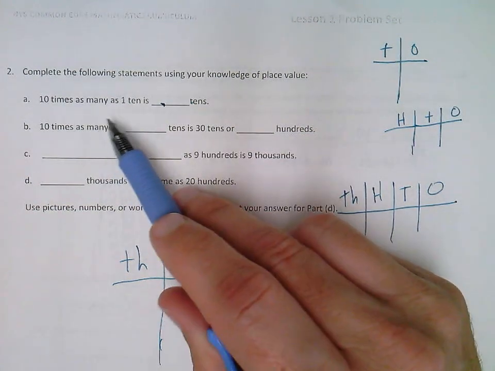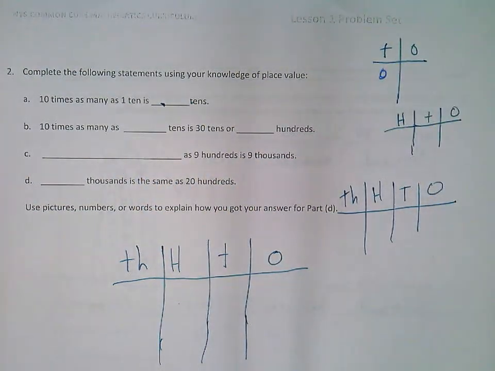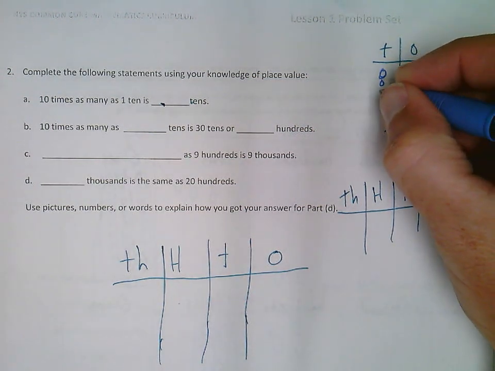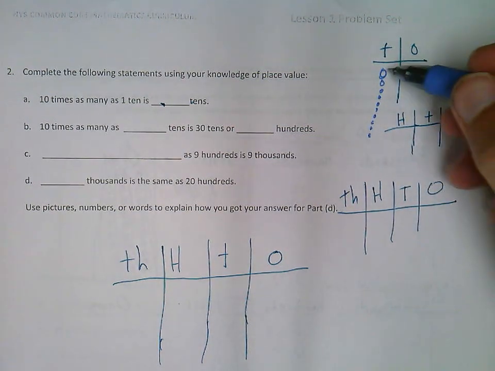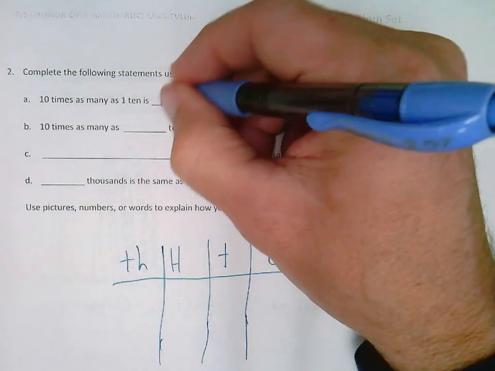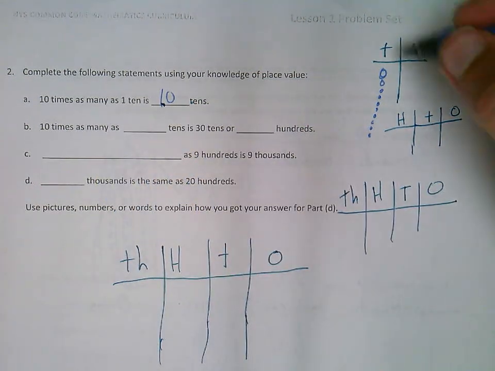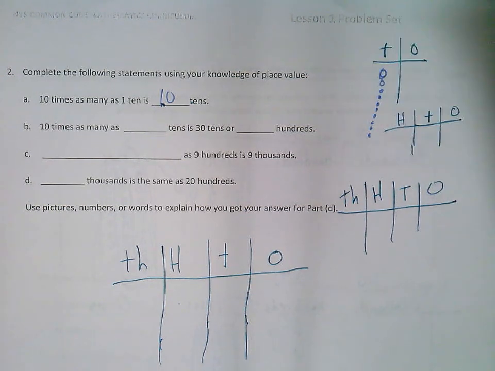So 10 times as many as 110. If I have 110, and 10 times as many of that, I'm going to multiply that 110 by 10. So 1, 2, 3, 4, 5, 6, 7, 8, 9, 10. So I have 10 tens there. I multiplied that 110 by 10, and it gives me 10 tens. If I wanted to, I could take those 10 tens and slide them over to the hundreds place, because 10 tens is going to give us 100.